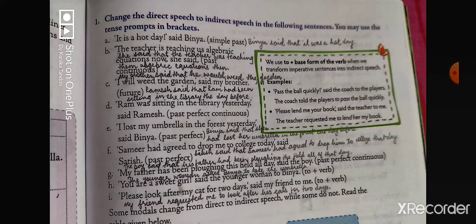The teacher is teaching us algebraic equations now, she said. She said that the teacher was teaching them algebraic equations then. I will weed the garden, said my brother. So my brother said that he would weed the garden. Ramesh was sitting in the library yesterday, said Ramesh. So Ramesh said that Ram had been sitting in the library the day before. I lost my umbrella in the forest yesterday, said Binya. Binya said that she had lost her umbrella in the forest the day before.